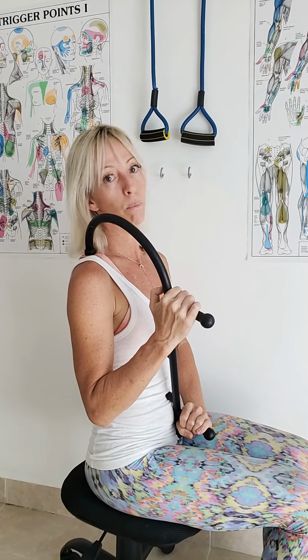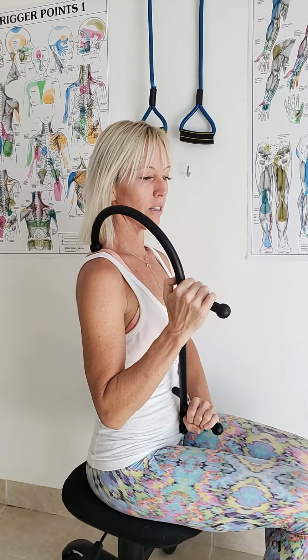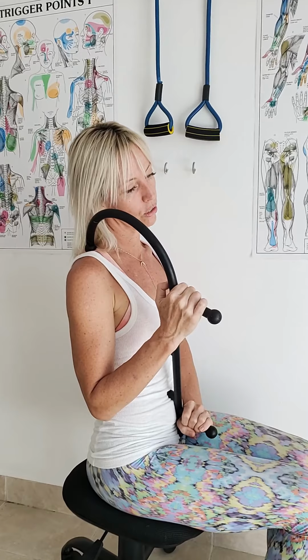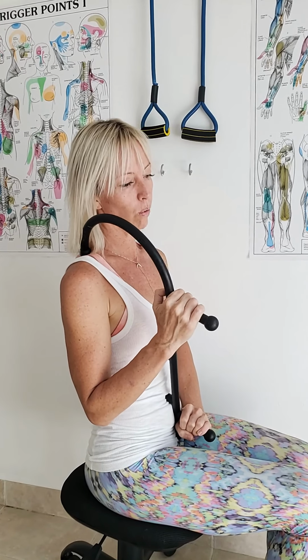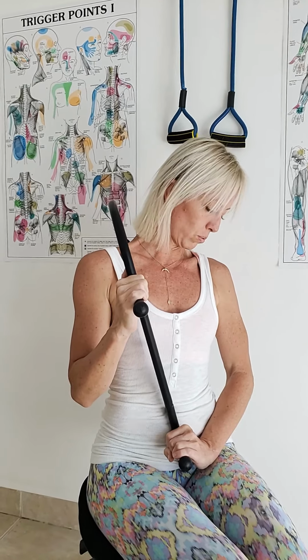So if you haven't found the point, just move along there until you find it. Some techniques are going to work better for you than others, okay? So this one is quite comfortable to do. Now from here, once I've found the point, then I can stay here, or I can use the resistance of the tool again to kind of stretch my neck away. Okay, that might feel really good for you. Just breathe deeply, relax, and stretch away until there's no more sensation going up into your head, okay? So this is a simple stretch for the upper trapezius muscle again.